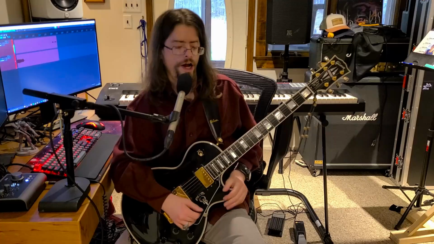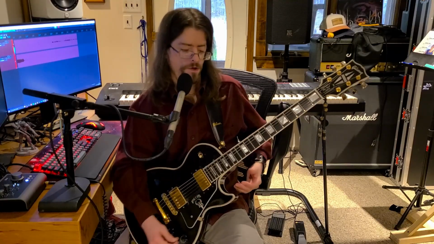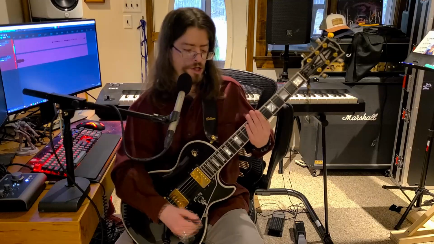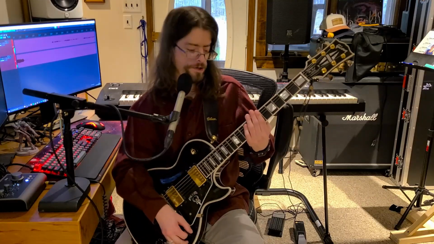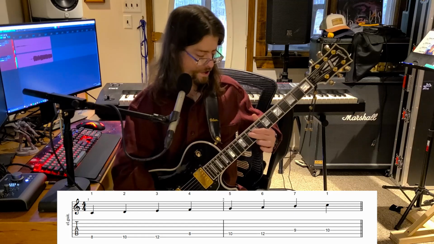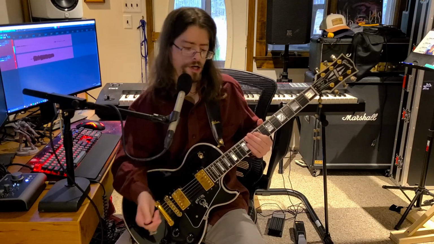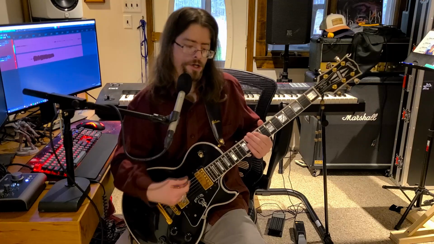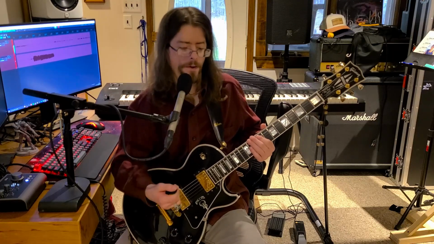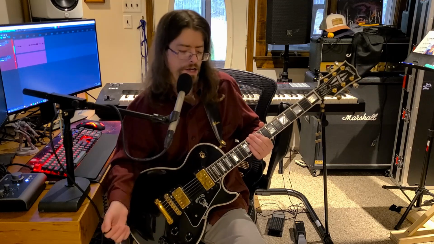Now that we got that out of the way, let's talk about how this can be applied with chords. If we're using the C major scale as an example, we have C, D, E, F, G, A, B. Each of these notes has a chord that goes along with it, and the way you figure that out is by stacking thirds.